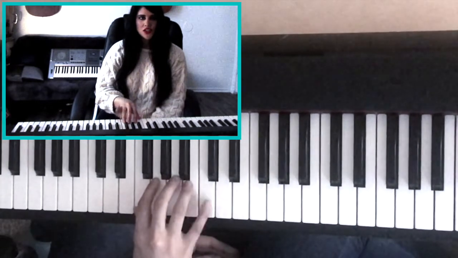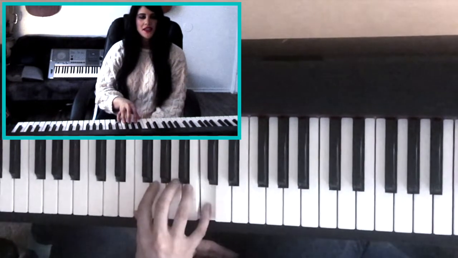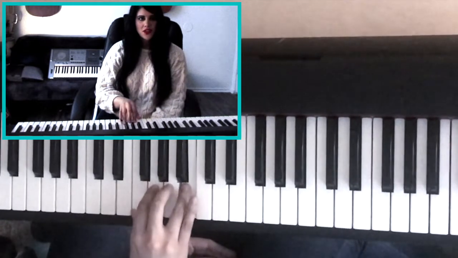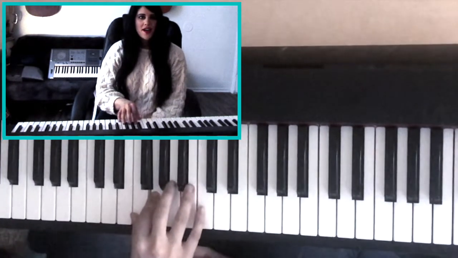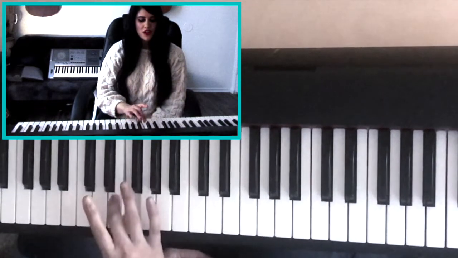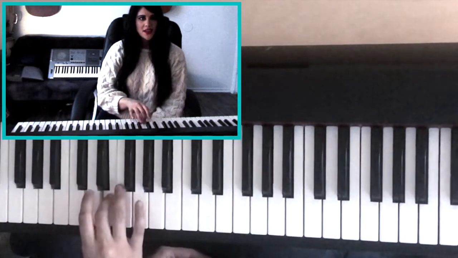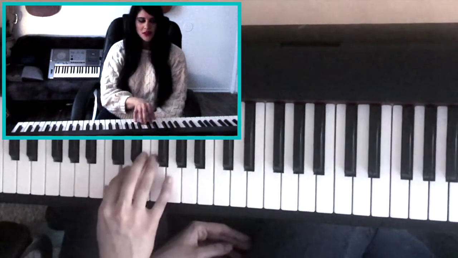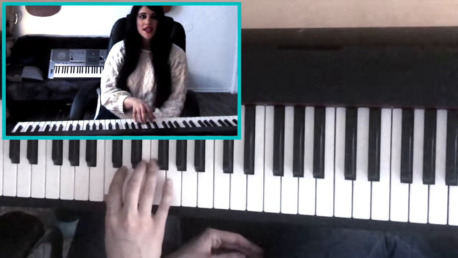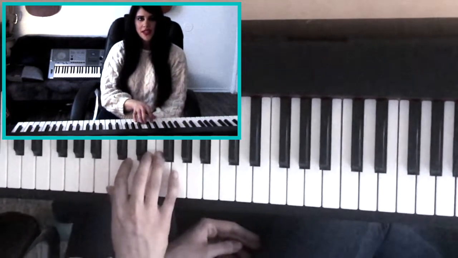To descend, you're going to start with your pinky on a high C, descend to B, third finger on A, second finger on G, thumb on F. The third finger is going to cross over to E, second finger on D, and our thumb again back on middle C. I'm going to ascend and descend in C major scale.